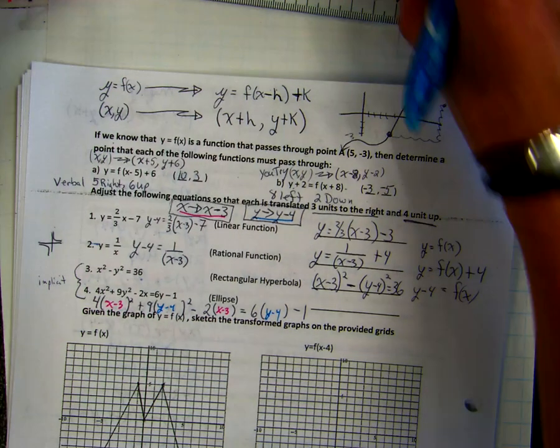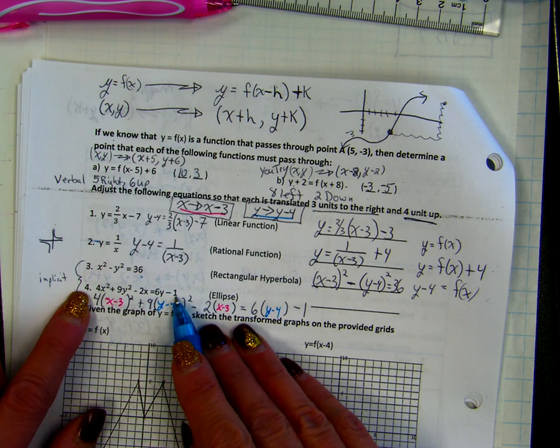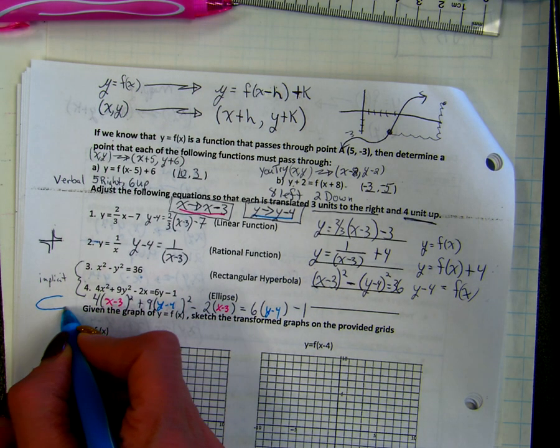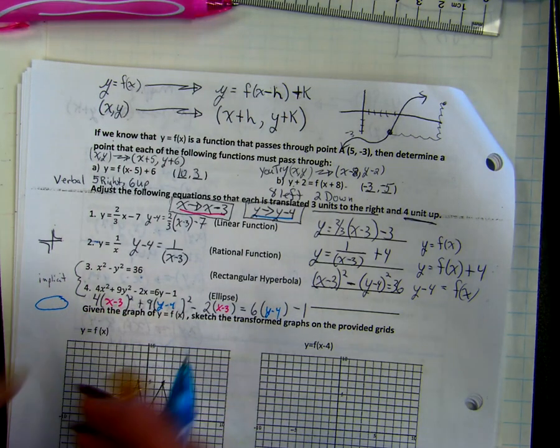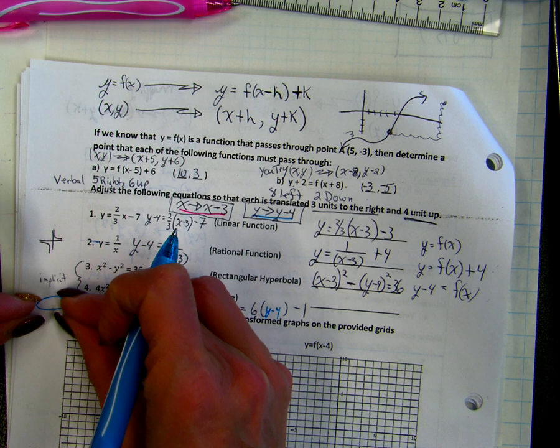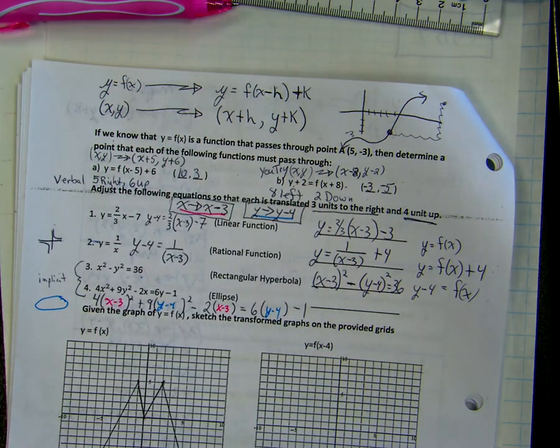So that would have taken this ellipse, whatever that may have looked like, some kind of an elliptical function, and it would have just shifted it. It would still look exactly the same. We would have just taken and moved this to the right and up on our graph.